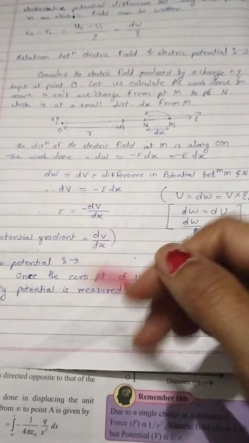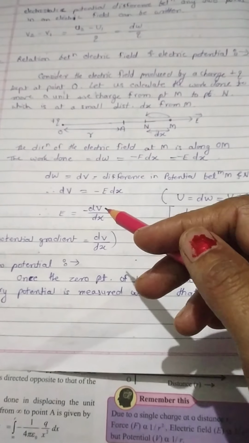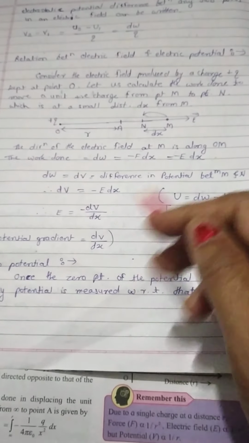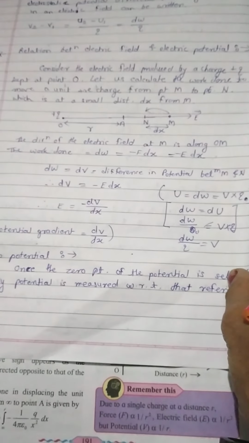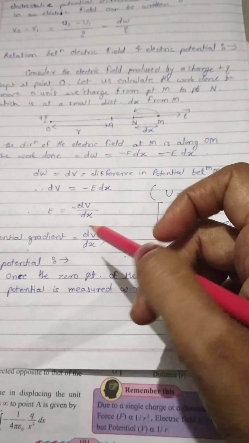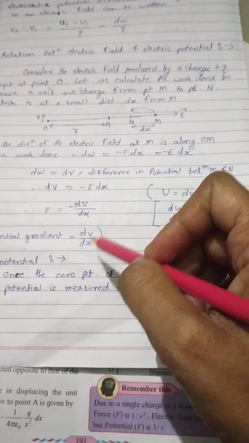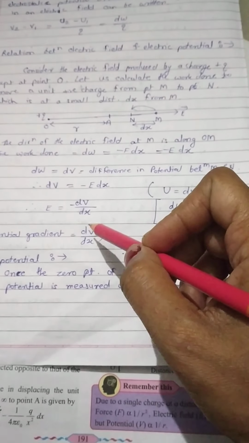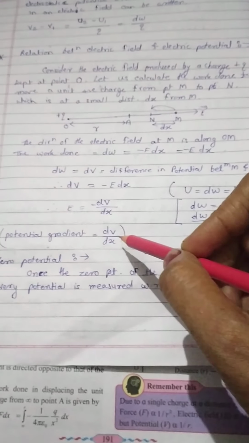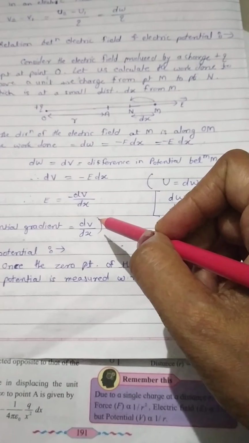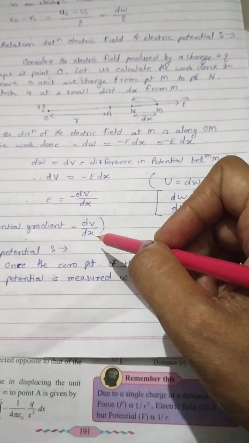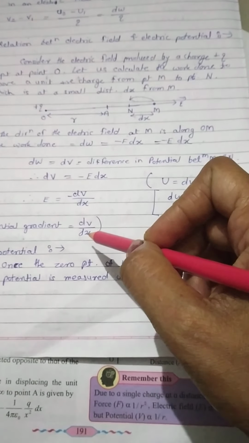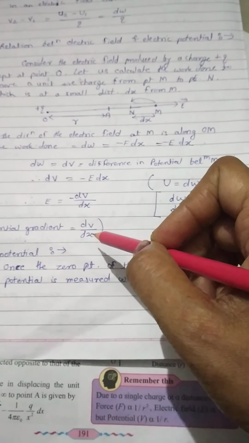Thus from this formula, the electric field at a point in an electric field is the negative of the potential gradient at that point. You know that potential gradient means change in potential per unit length, but here length means distance, so dV upon dx.